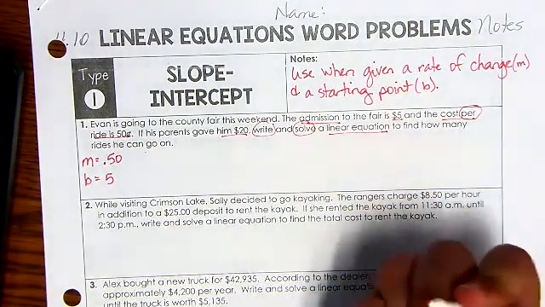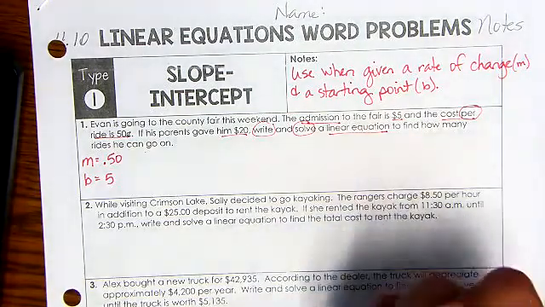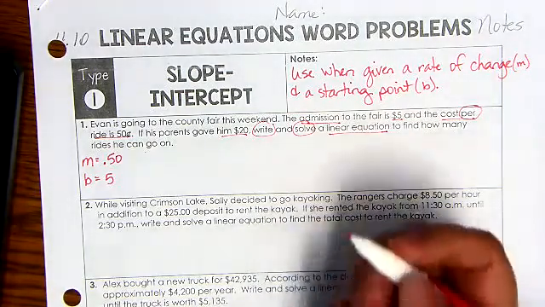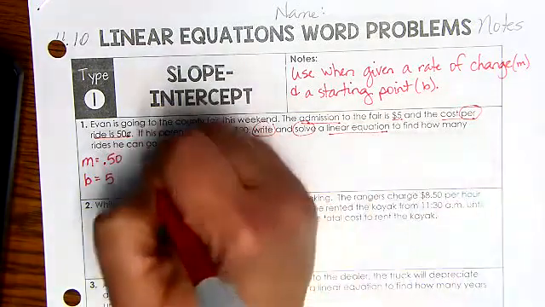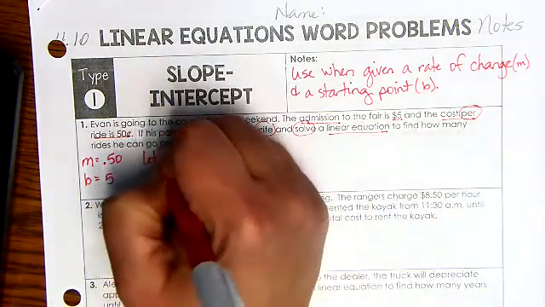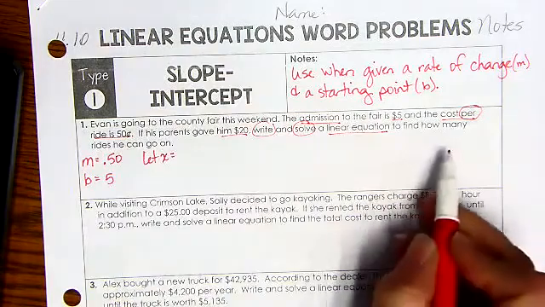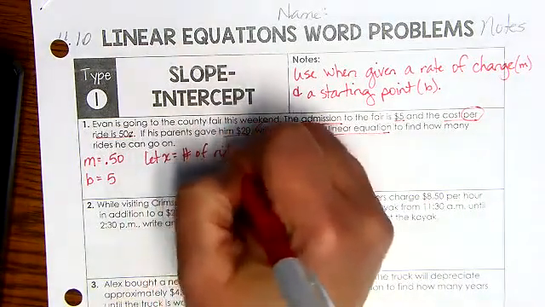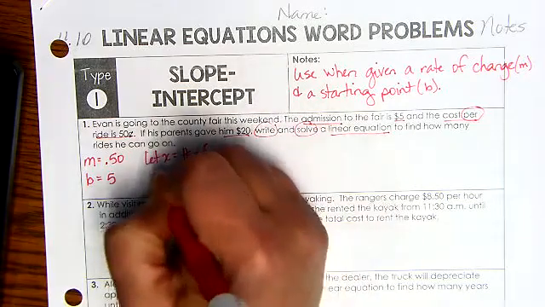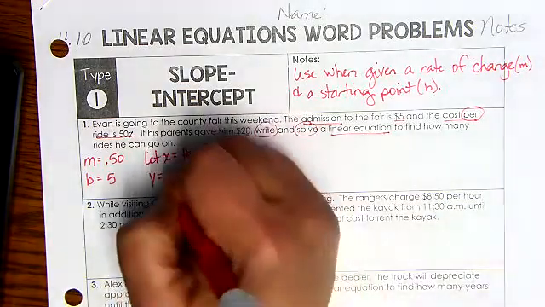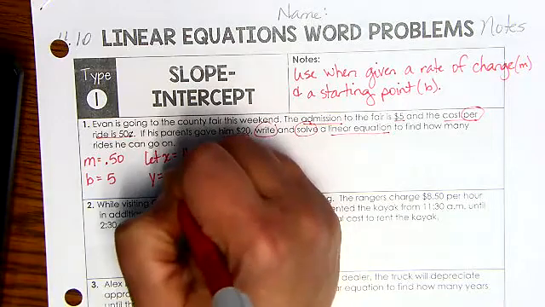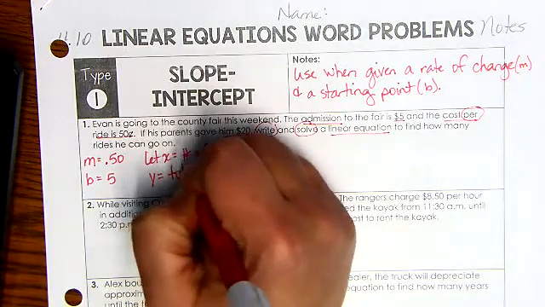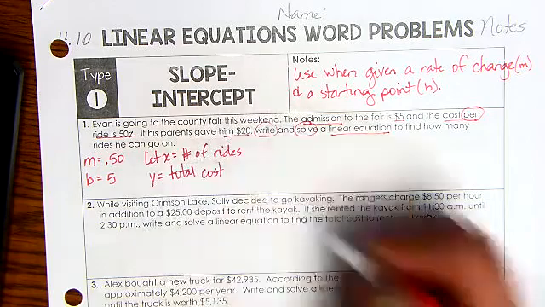Okay. So my linear equation that I'm going to write first off, I'm going to let X represent the number of rides. Y is going to represent the total cost.